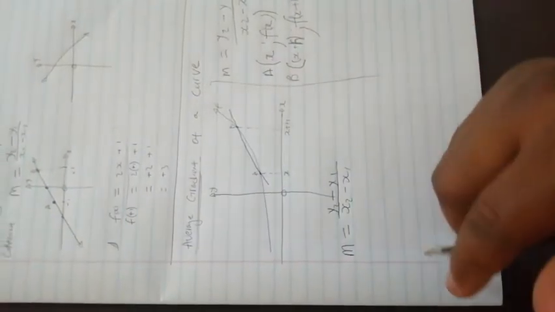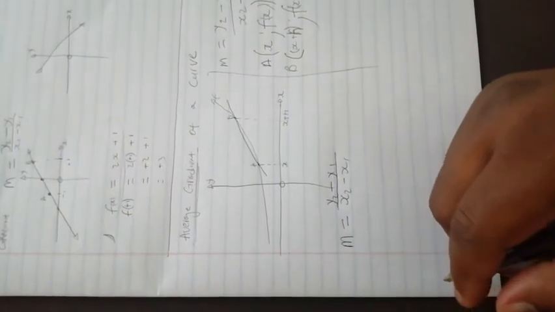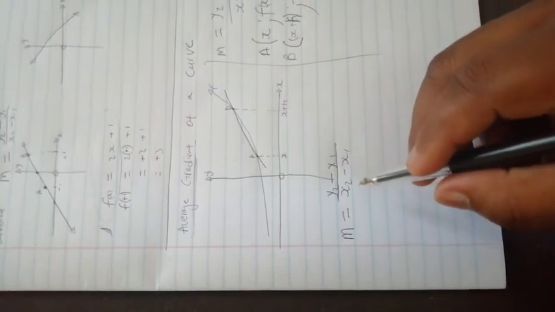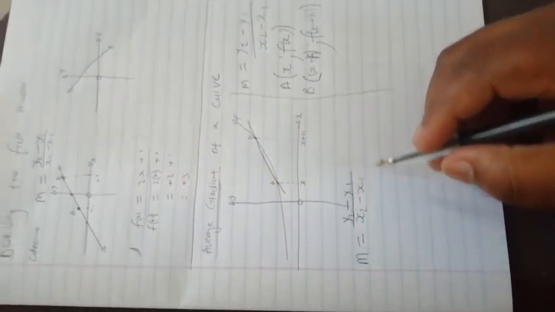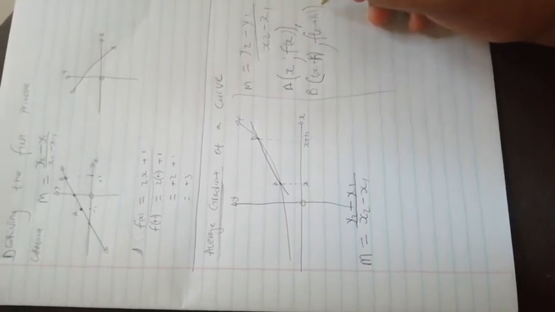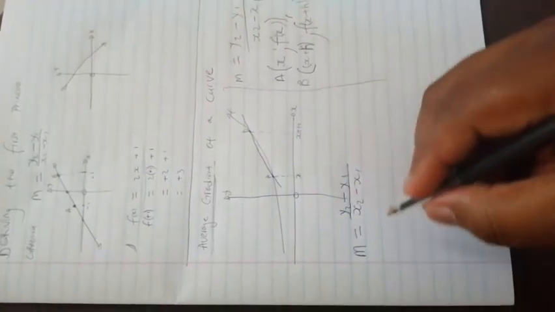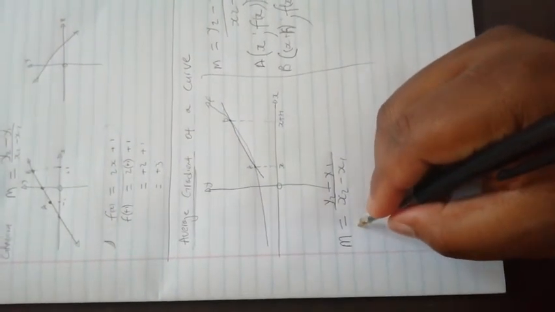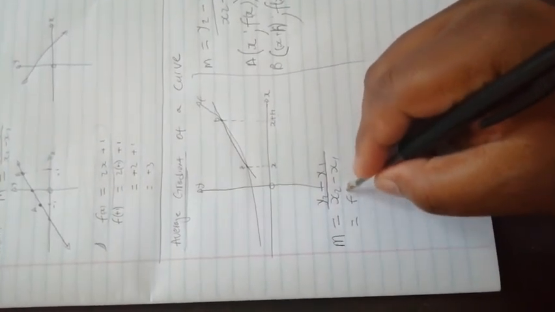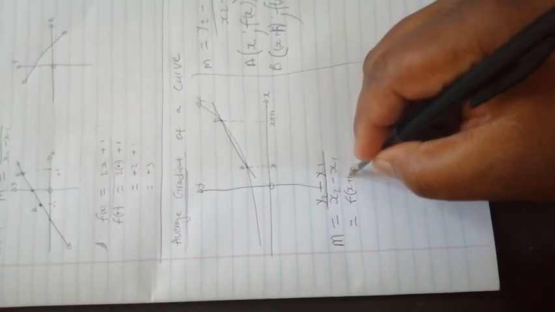Now let us find the average gradient between these 2 points. Remember that the gradient is y2 minus y1 over x2 minus x1. If I mark this point as my point 1 and this one as my point 2, then for y2 I will have f at x plus h.